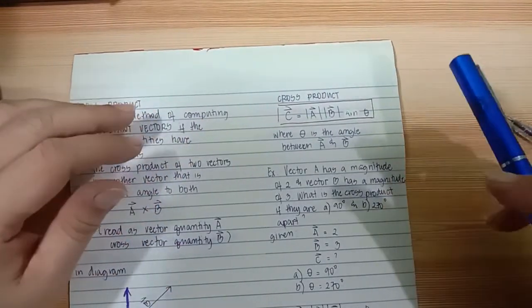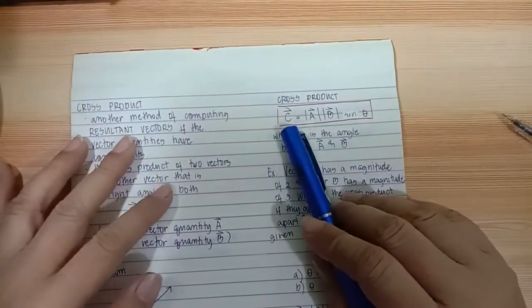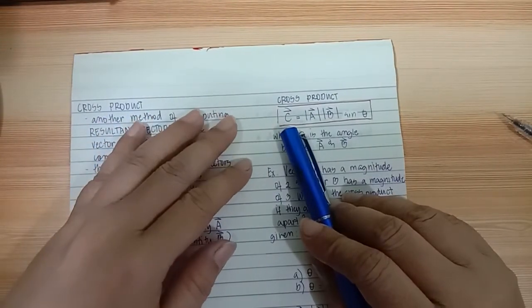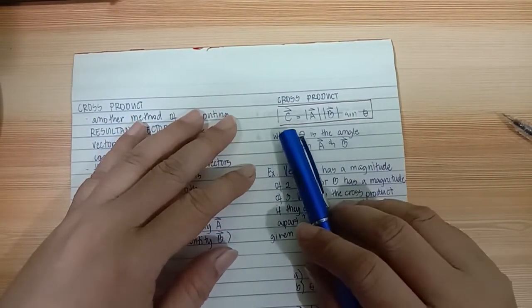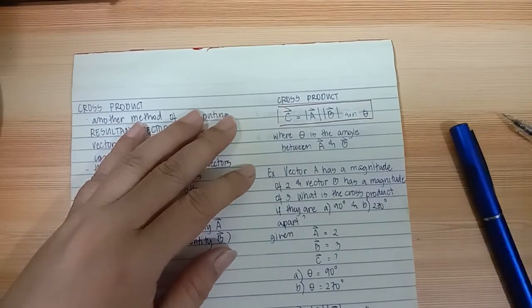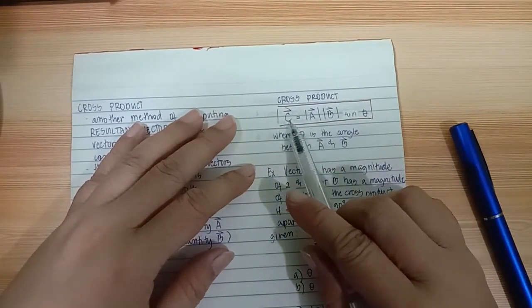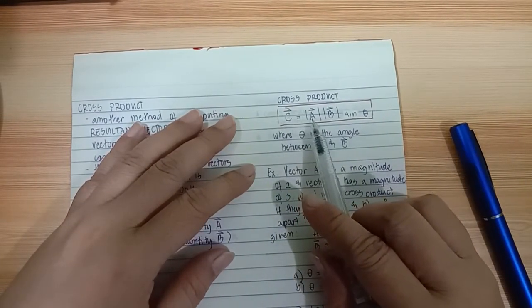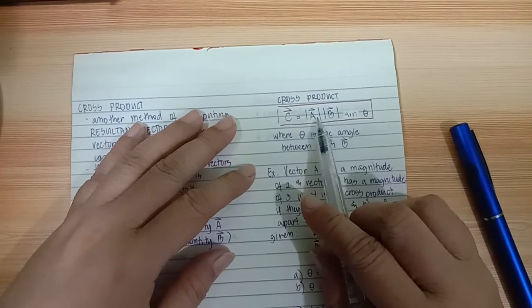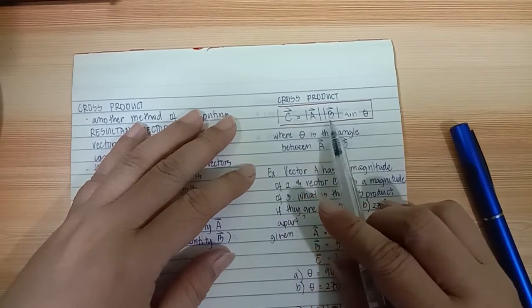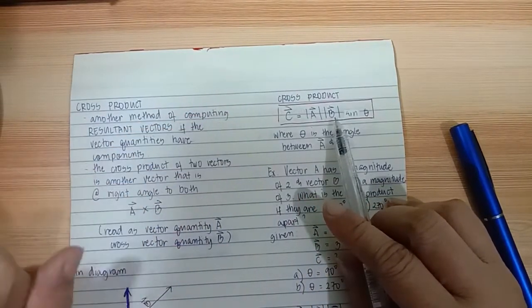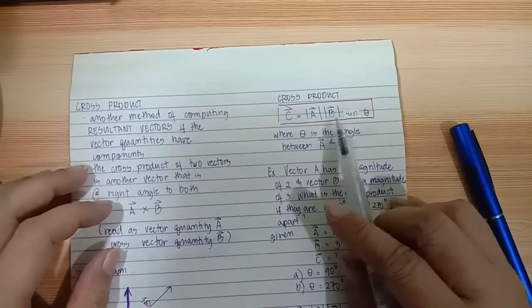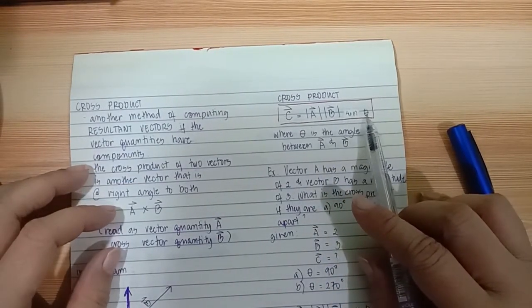We can compute it mathematically. Okay? So, our formula using the cross product will be: resultant vector C is equal to the absolute value of vector quantity A multiplied with the absolute value of vector quantity B multiplied with sine theta.